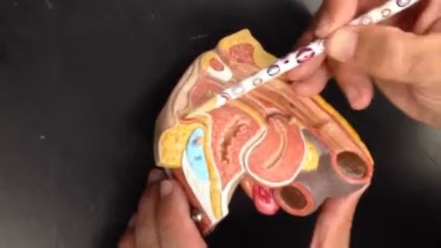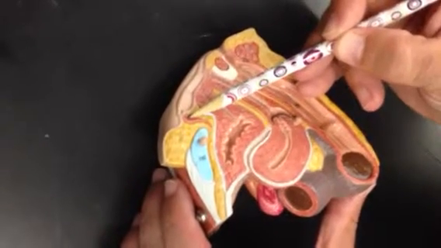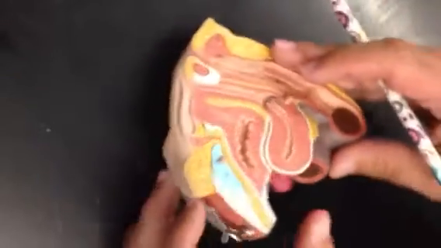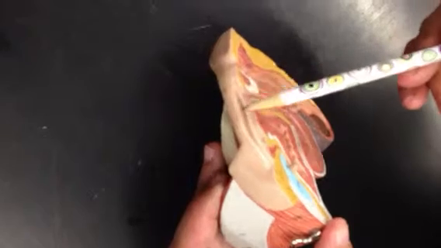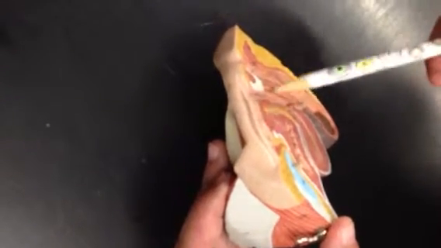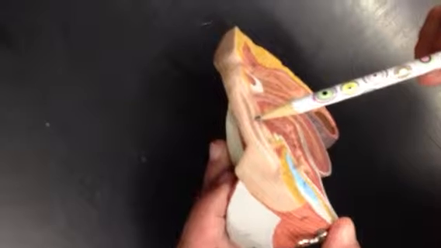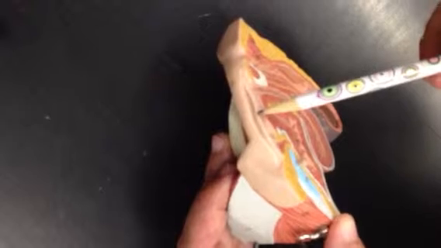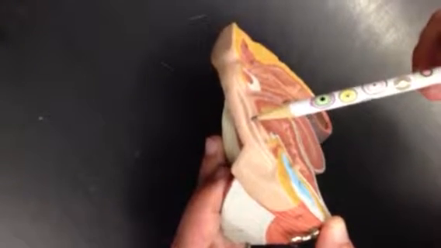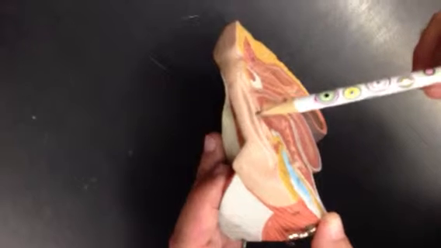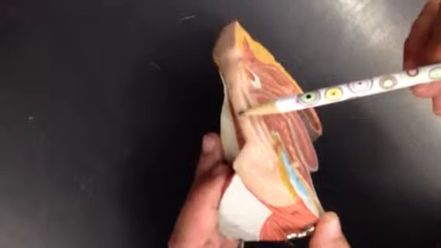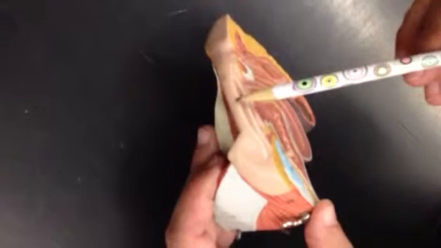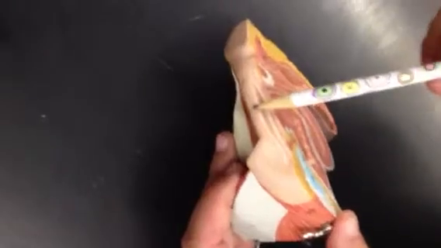This area in red is the clitoris. We'll take an angle this way so you can see that there are two skin folds. The more medial skin fold is the labium minus, also called the labia minora. And then the outer skin fold is called the labium majus, M-A-J-U-S, also called the labia majora.